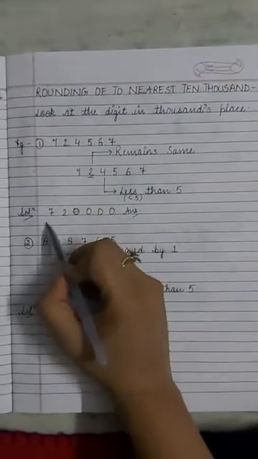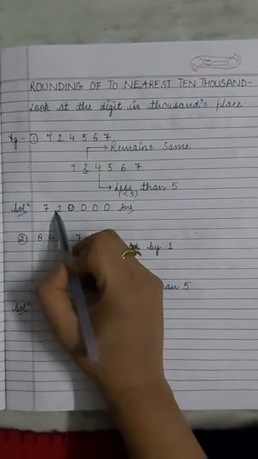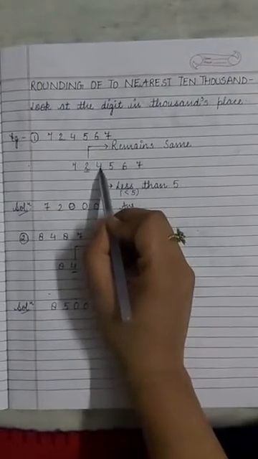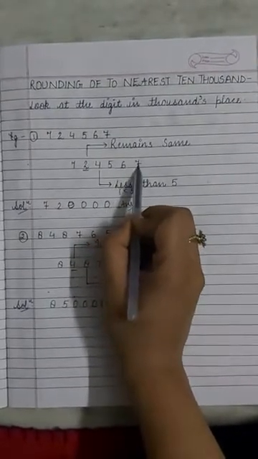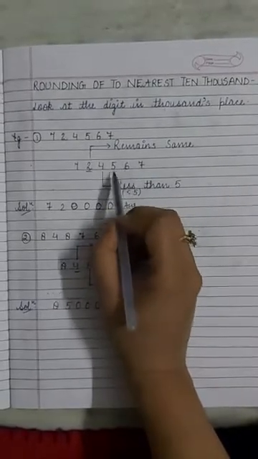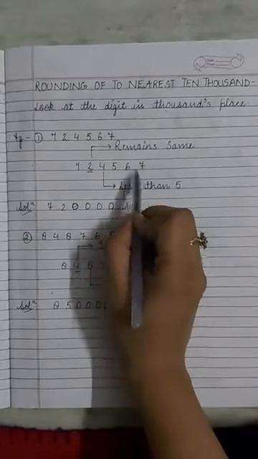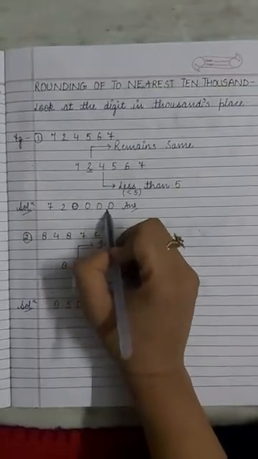Now see, 7, 2. While rounding off to the nearest 10,000, we will replace the thousands place, hundreds place, tens place and ones place by 0. That is, we will replace 4, 5, 6 and 7 by 0. So the answer is 720000.